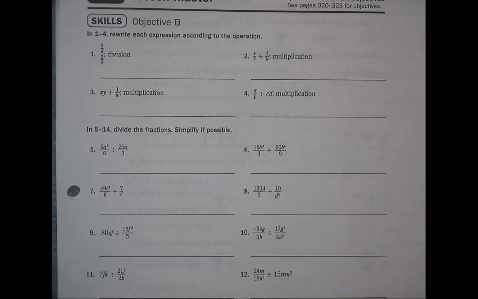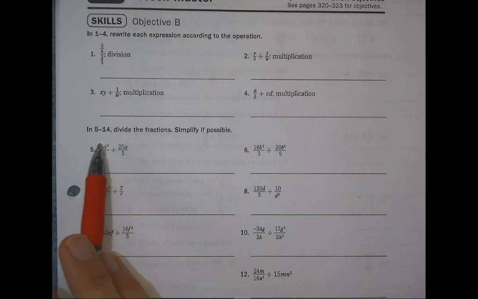So now we're going to talk about division, very similar in terms of the skills that we're using here, except we cannot cancel anything until we've written it as multiplication. That's what the property holds true for. So we cannot start canceling.